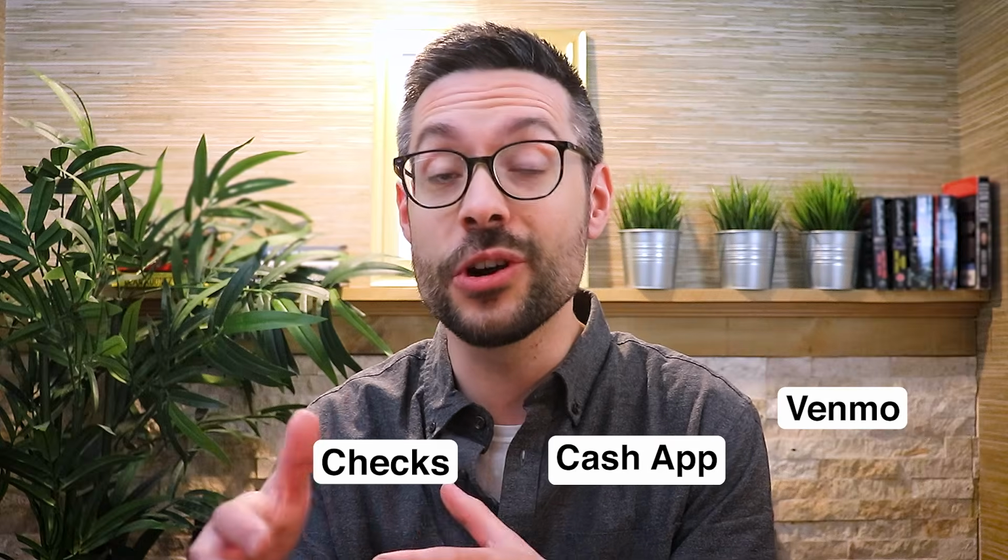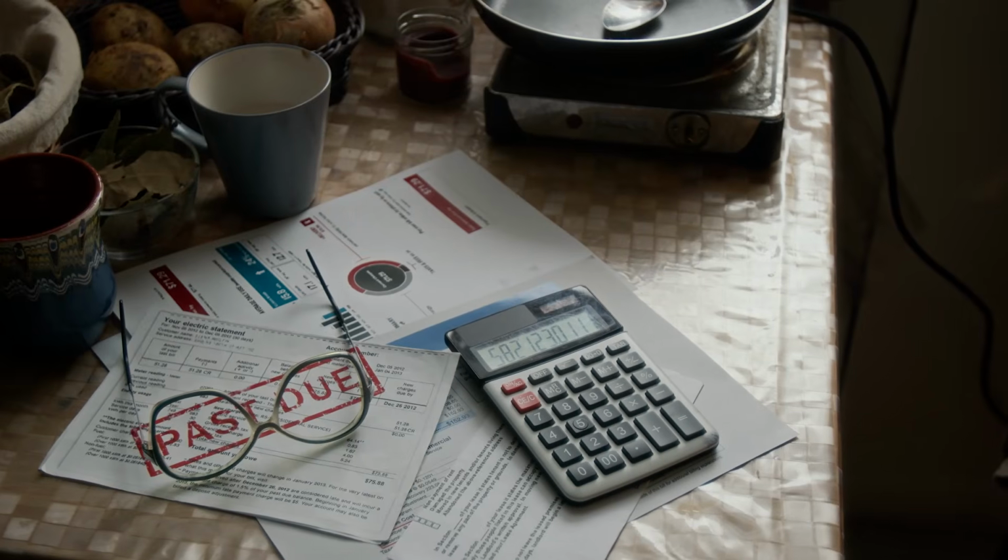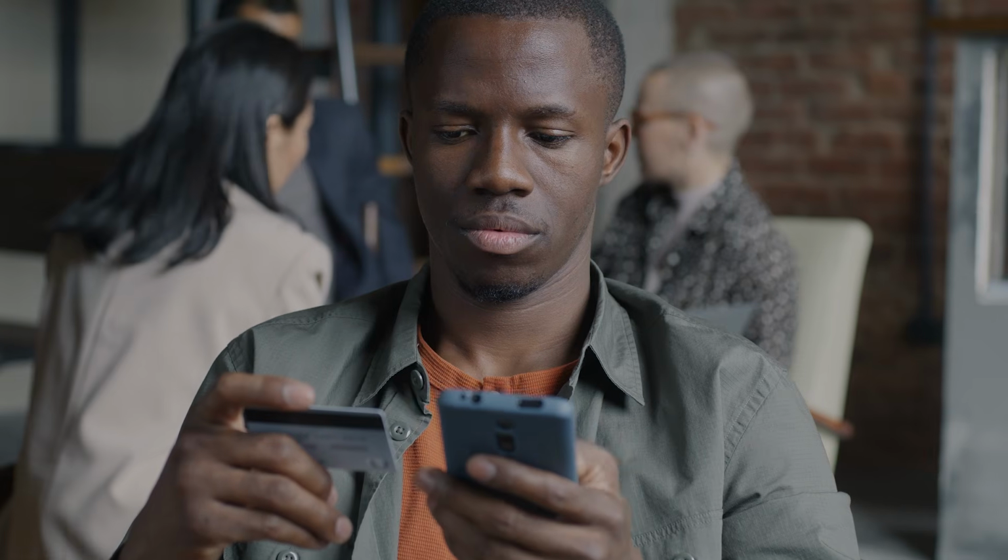If you're still collecting rent through Venmo, Cash App, checks, or worse, cash, you're likely taking on more risk than you realize. Between missed payments, compliance risk, and peer-to-peer apps with little to no protection, small issues can quickly turn into bigger problems. You're running a business, not splitting the bill with your friends.